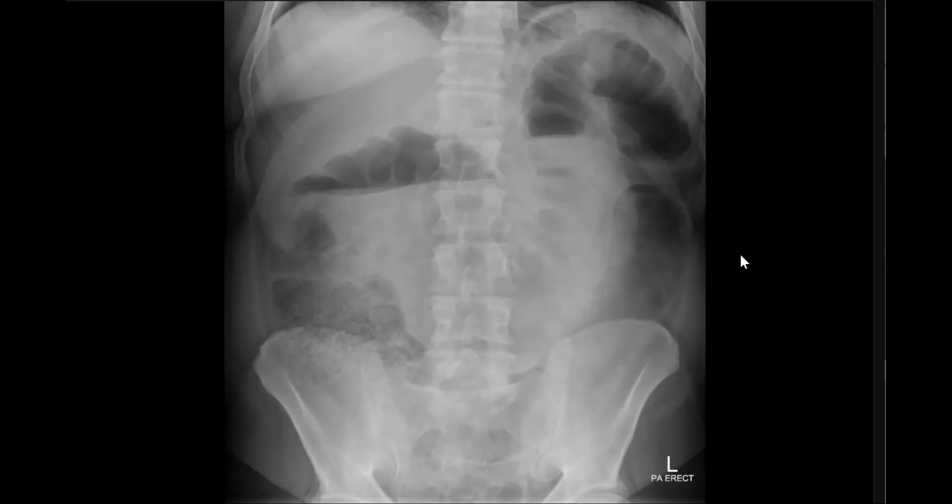You are suspecting what type of obstruction? Small or large? Larger. Okay, so what are the common causes of large bowel obstruction? Volvulus, but I do not see... No, I do not see volvulus in this case, but I'm thinking about other causes of large bowel obstruction. Cancer until proven otherwise. Okay, colorectal carcinoma is responsible for more than 50 or 60% of cases of large bowel obstruction.